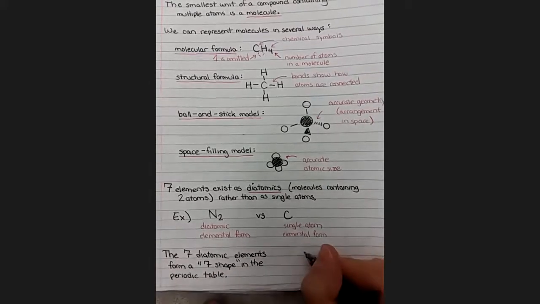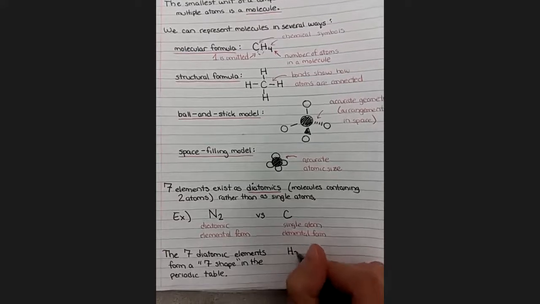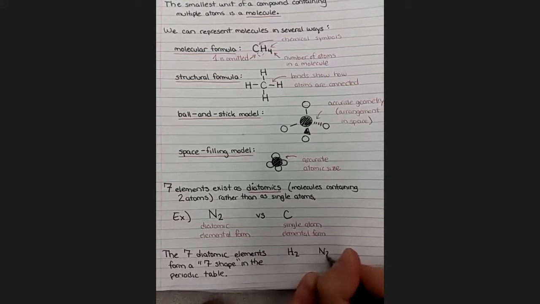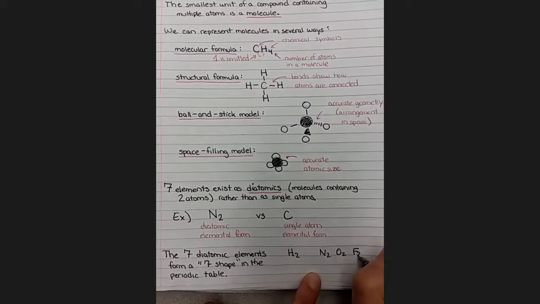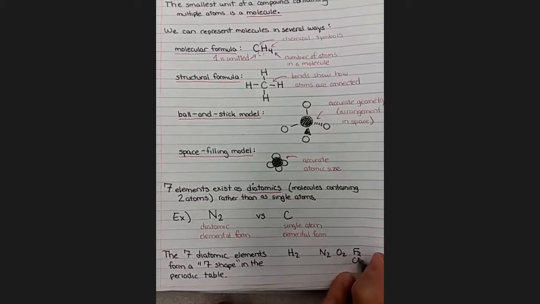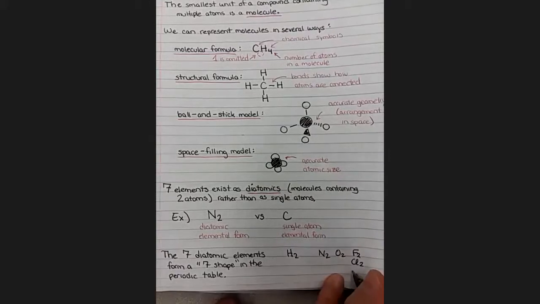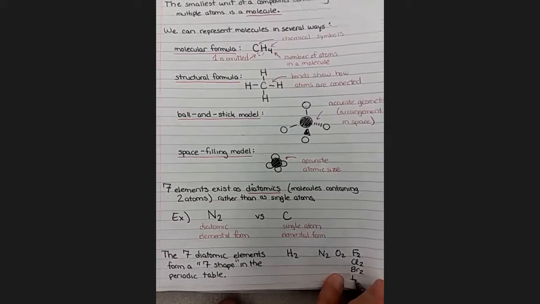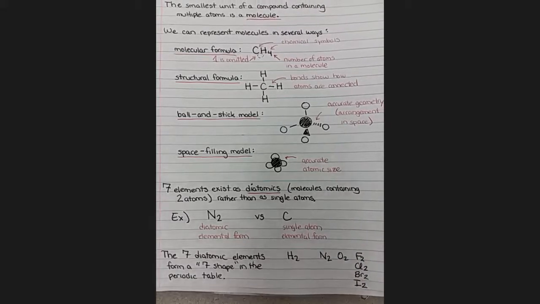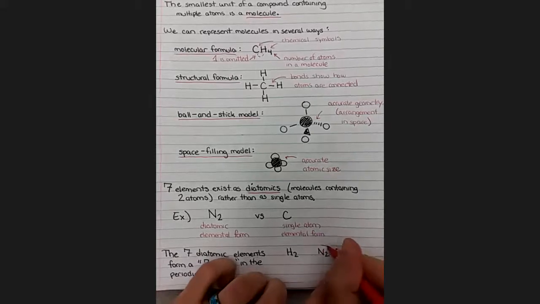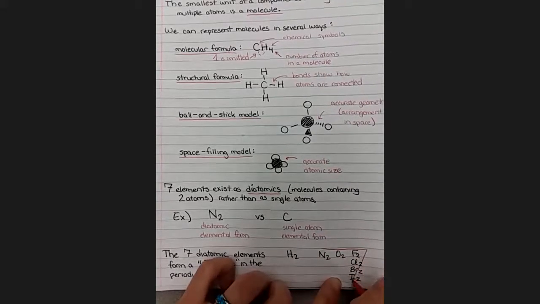And so those atoms are going to be hydrogen, nitrogen, oxygen, fluorine, chlorine, bromine, and iodine. Almost didn't fit it, but we did. So these guys form a 7.